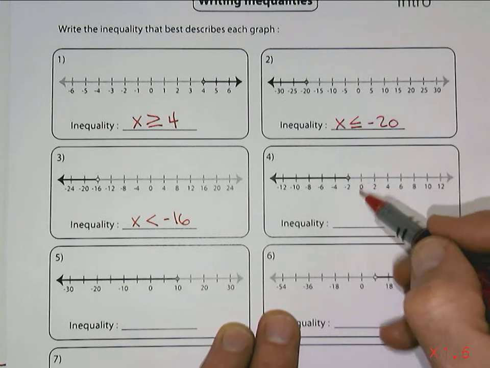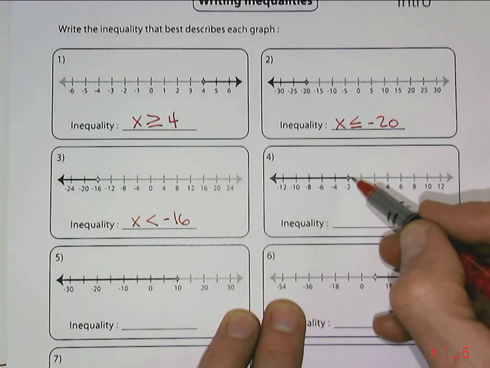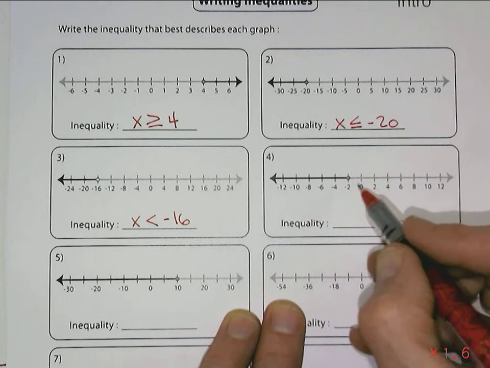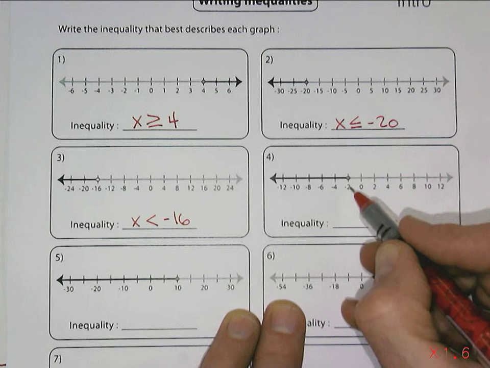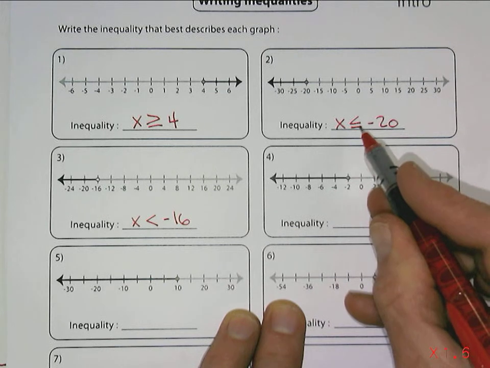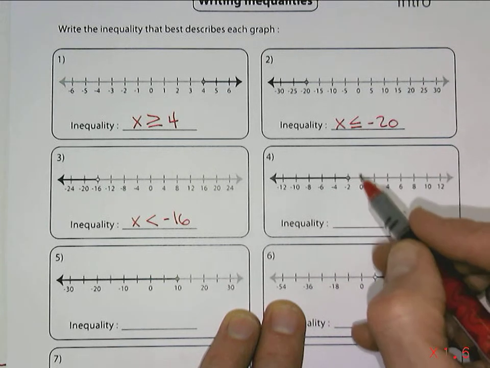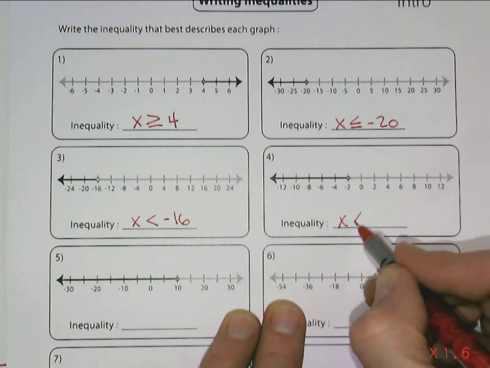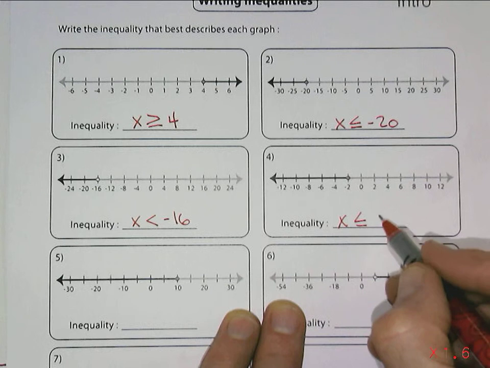Here again in number 4, a filled in or shaded in circle. If it's darkened in, we know that it includes the negative 2. It's going to be the less than or equal to symbol. X is less than or equal to negative 2.